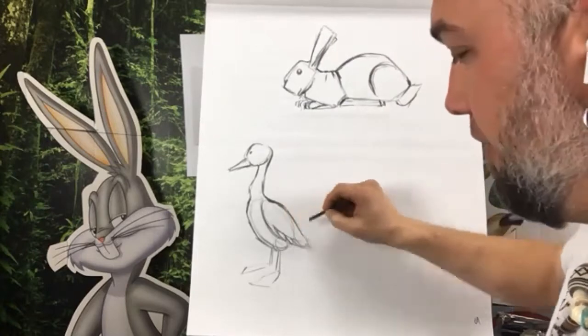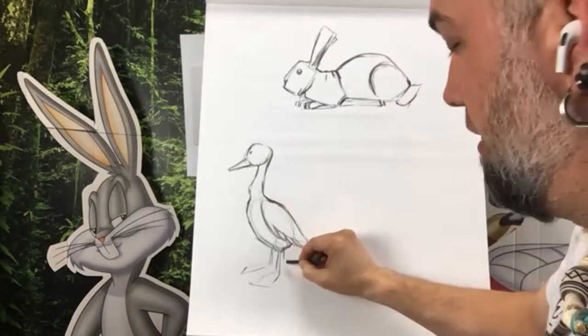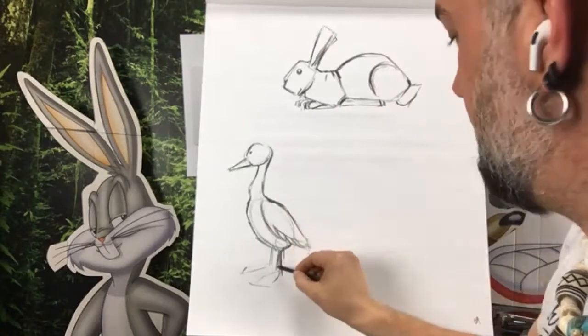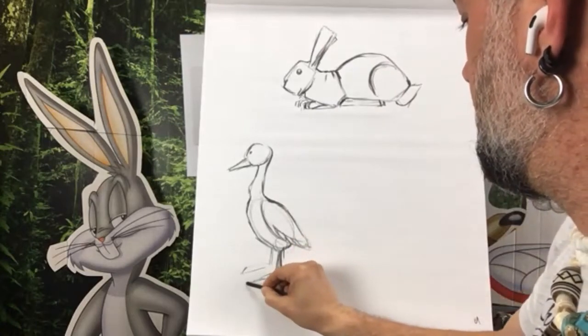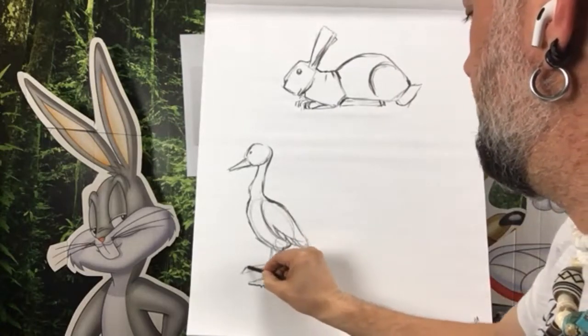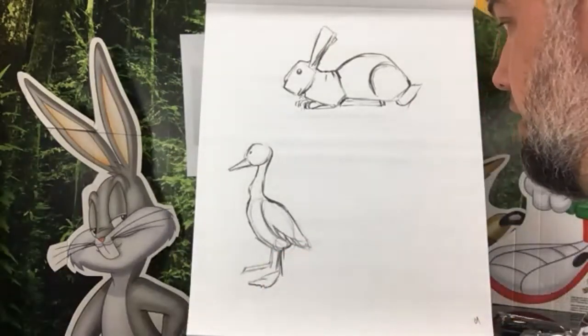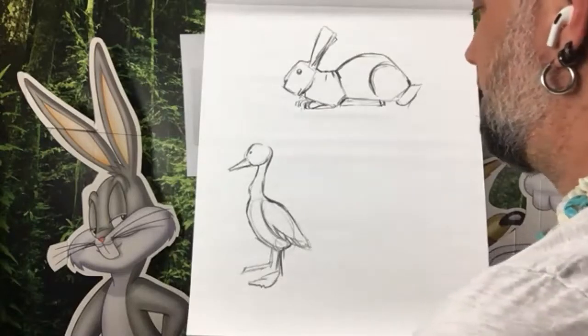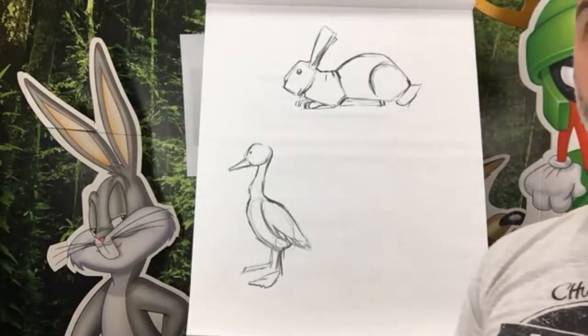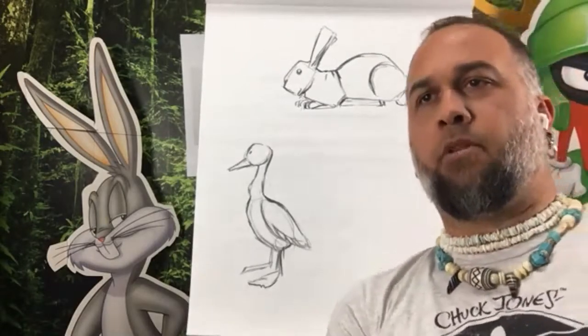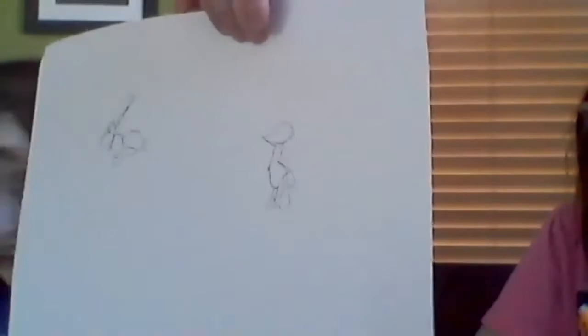All right, we got feathers underneath, and then a little definition, right? Super easy duck. Hand up from Emily and Sophia. Emily and Sophia, yes. Okay, ducks. Nice. Good job.